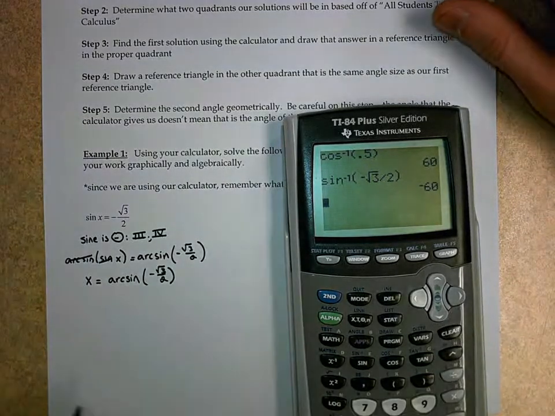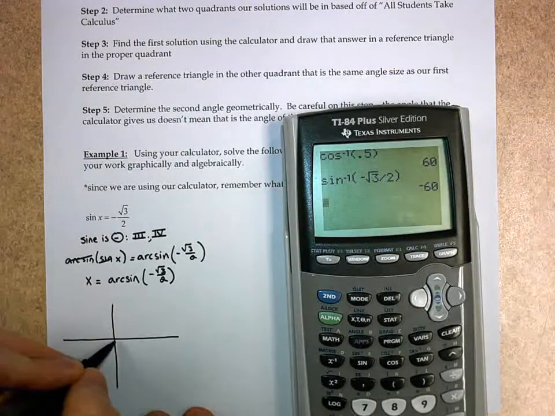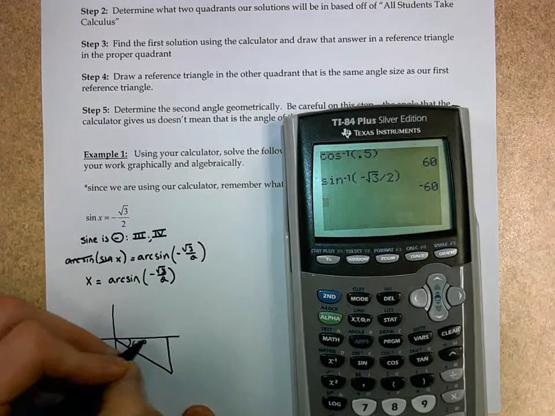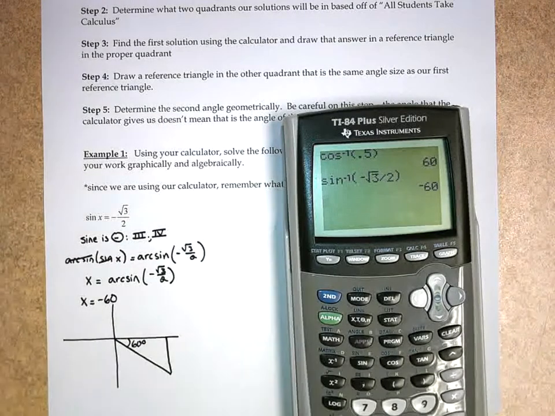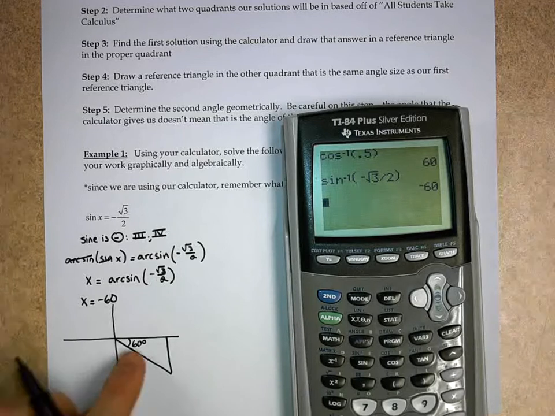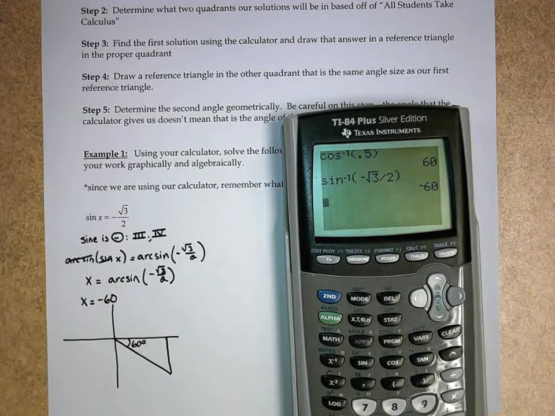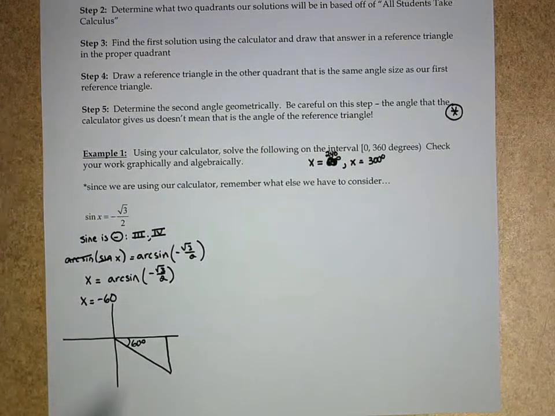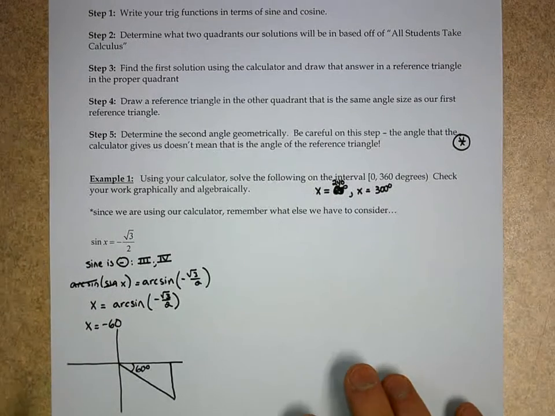And if I do that, I see I'm going to get negative 60 degrees. So I'm going to draw my reference triangle, and this is going to be a 60-degree angle. Now I said the answer is negative 60, and I just put 60 there. Remember, the negative is just telling us direction. It's not telling us how big the angle measurement is. The positive number tells us how big that angle is. So I can drop that negative sign. I just have a 60-degree angle going in the clockwise direction.